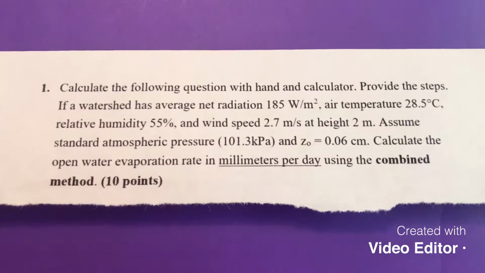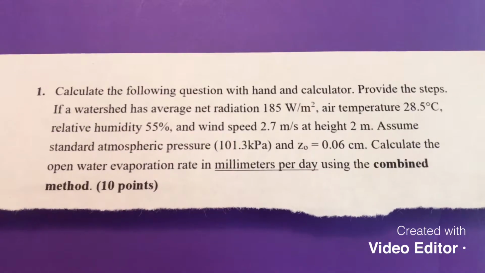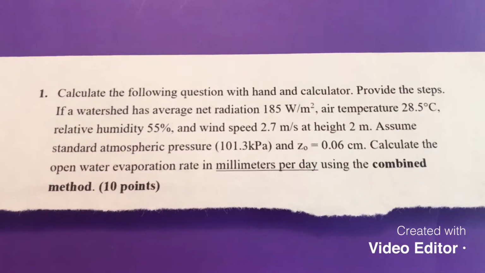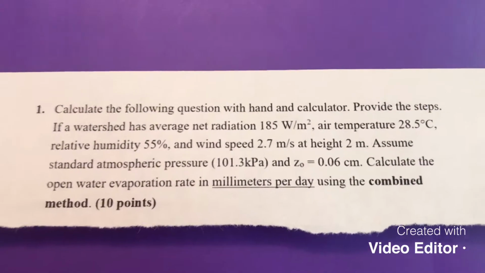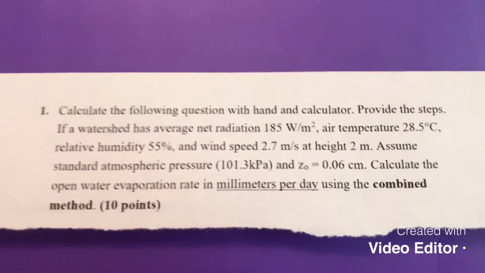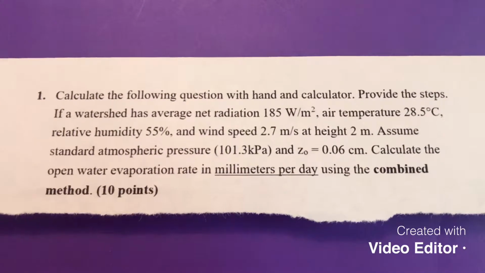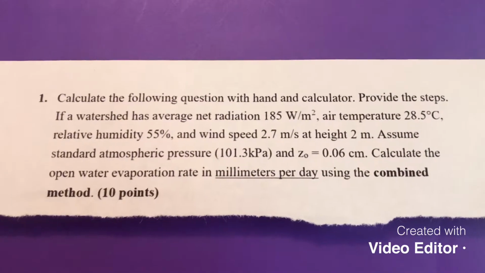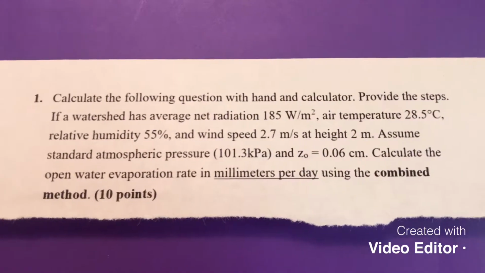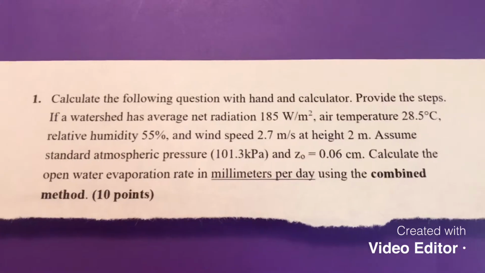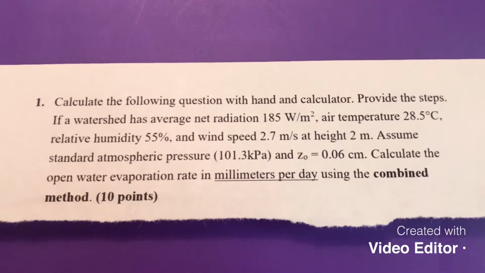Calculate the following question with hand and calculator. Provide the steps. If a watershed has average net radiation 185 watts per meter squared, air temperature 28.5 degrees Celsius, relative humidity 55%, and wind speed 2.7 meters per second at height 2 meters. Assume standard atmospheric pressure 101.3 kilopascals and Z naught equals 0.06 centimeters. Calculate the open water evaporation rate in millimeters per day using the combined method.